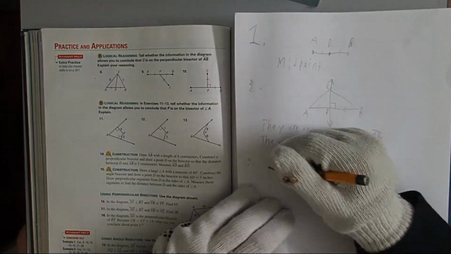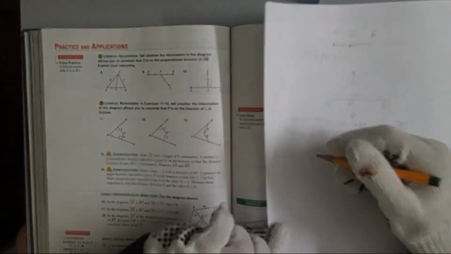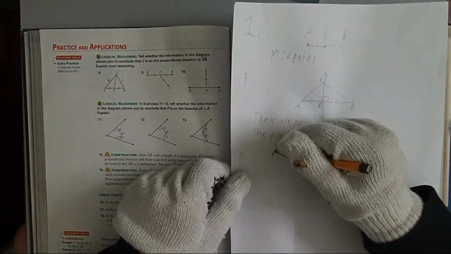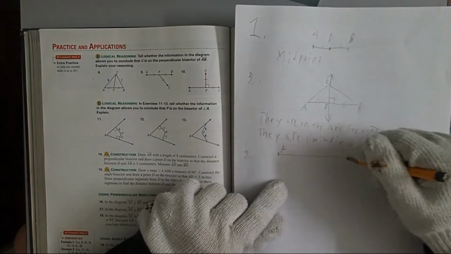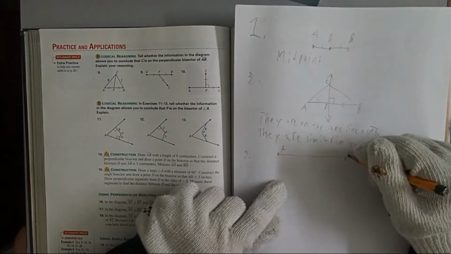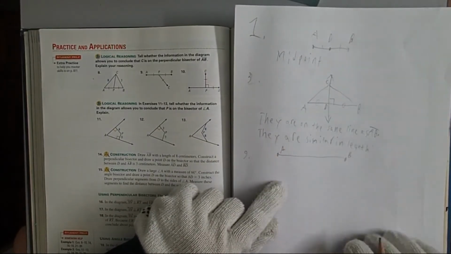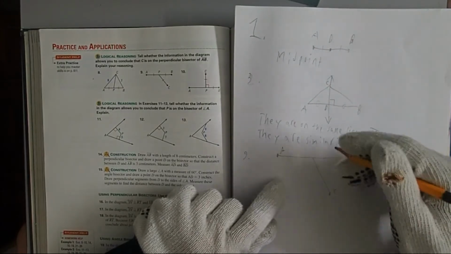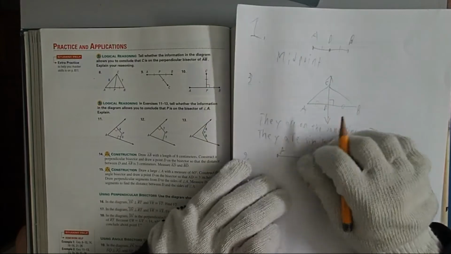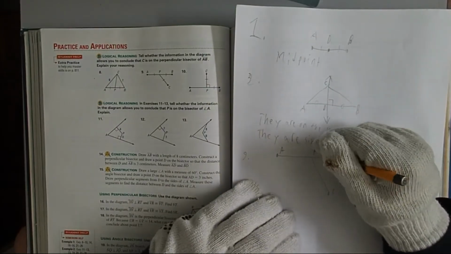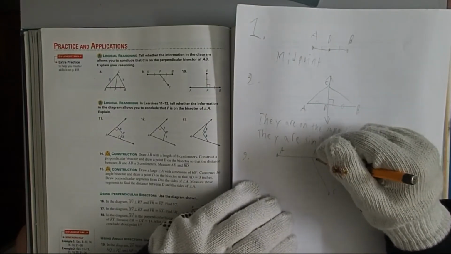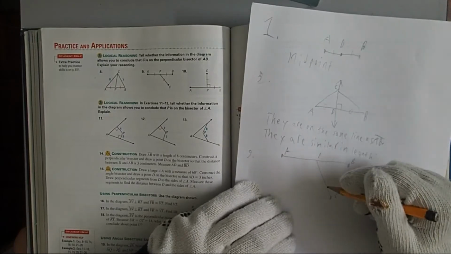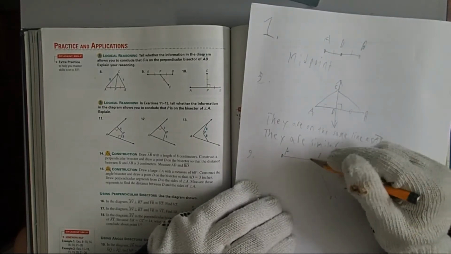So the diagram shows there's A, there's B, okay, then there's C. Now we have to determine if there's enough information to prove that this line is a perpendicular bisector to AB.